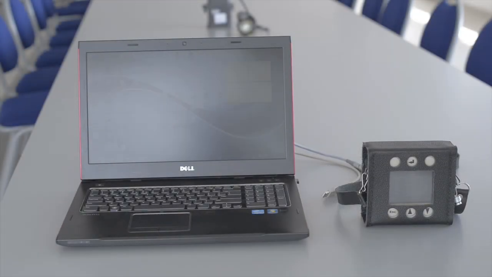Welcome to the training video of our PC application MinSearch app, further referred to as the application. The primary function of this application is to allow data transfer between the PC and the MinSearch-08 position finding receiver, further referred to as the receiver.